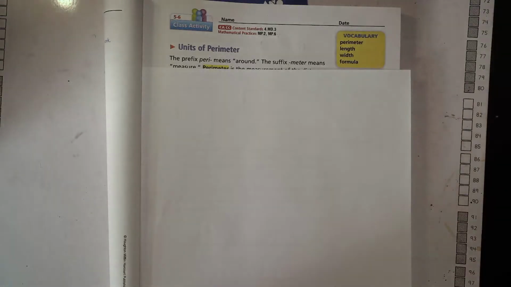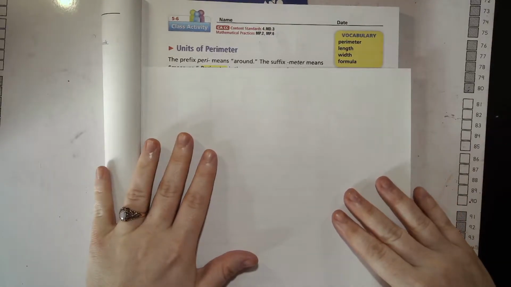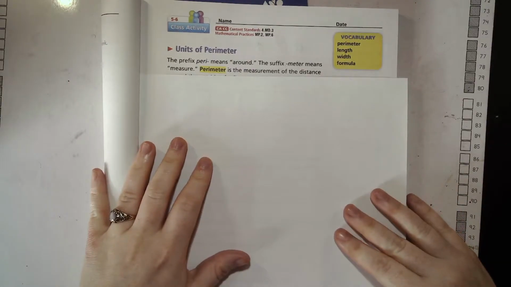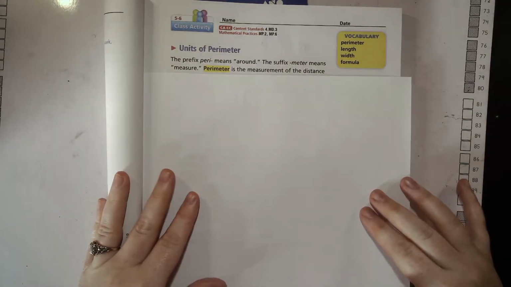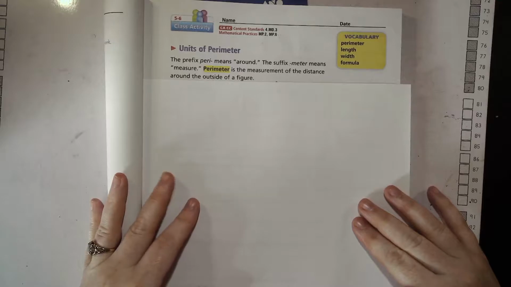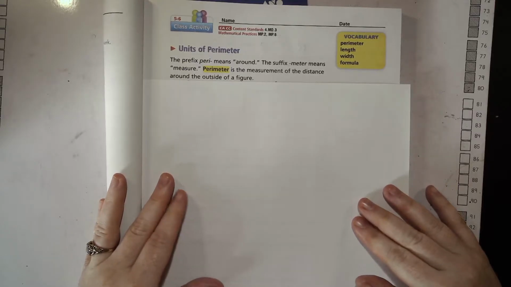So in this video, we're introducing the ideas of perimeter and area. The prefix peri means around. The suffix meter means measure. So the word perimeter, I guess, is the measurement of the distance around the outside of a figure.